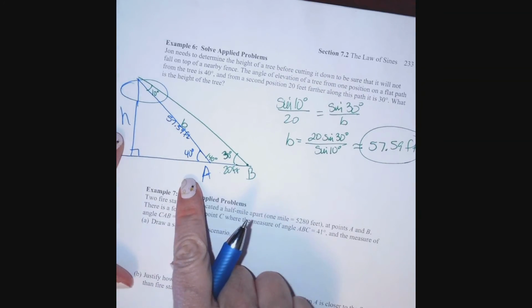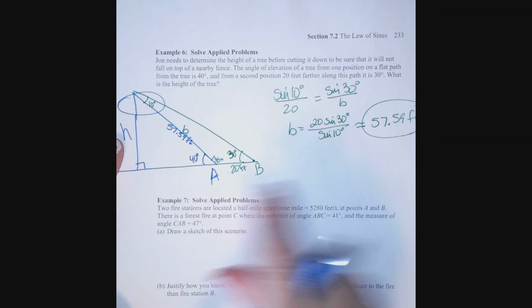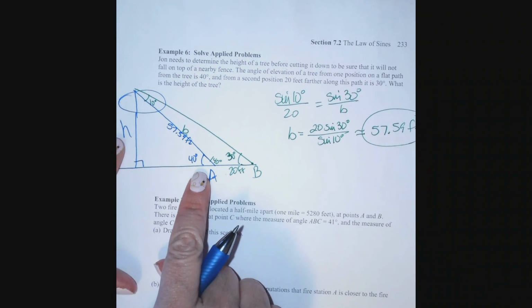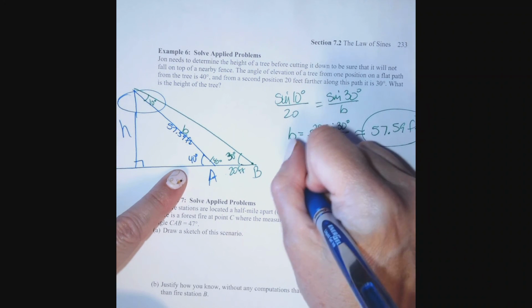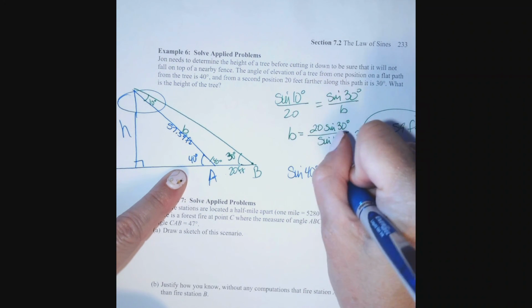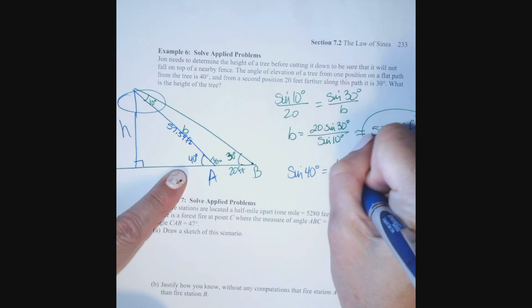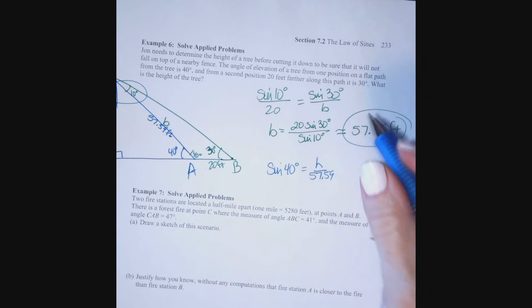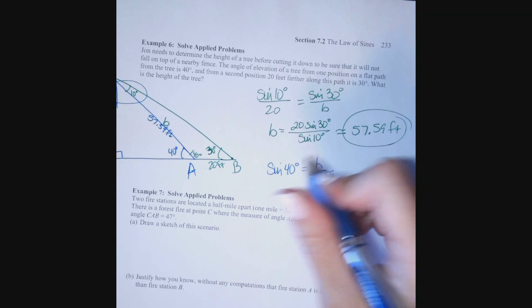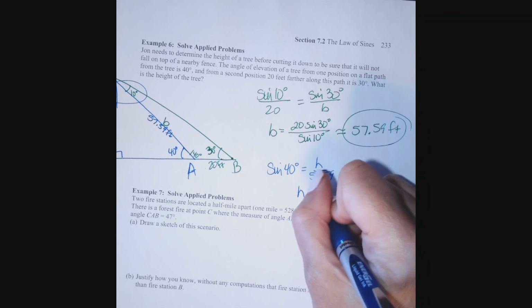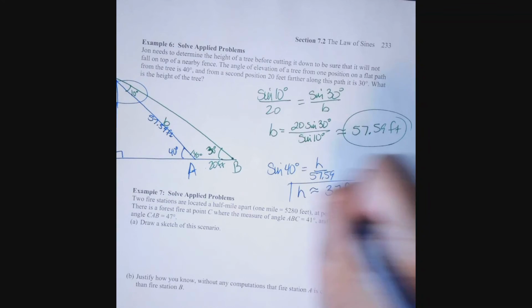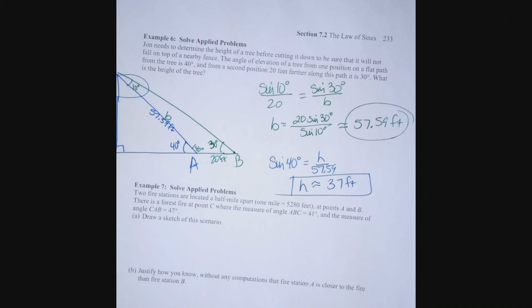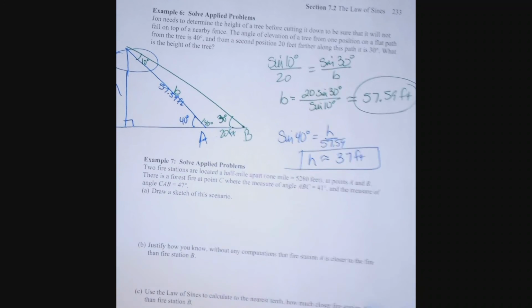Now I can solve for h using this right triangle. Sine is opposite over hypotenuse, and that's the hypotenuse of this 40 degrees. So sine of 40 degrees is h over 57.59. Or I could just keep that in my calculator and not have to round it off, right? If I multiply both sides by 57.59, I get that the height of my tree should round to about 37 feet. And then I can check and see how far away from the fence it is.